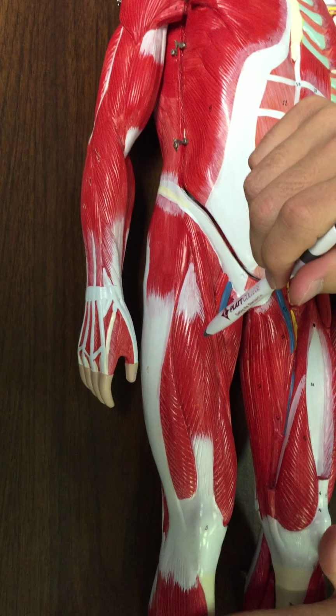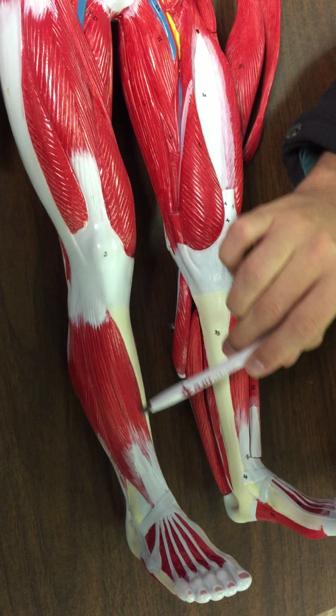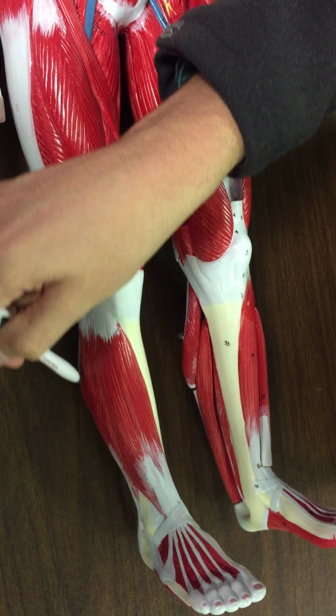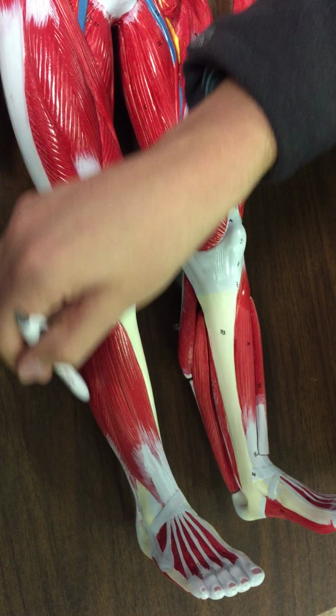And on the anterior part of the leg, what we can see here is tibialis anterior, extensor digitorum longus, and then laterally we have fibularis longus. Out here is fibularis longus, this lateral part of the leg.